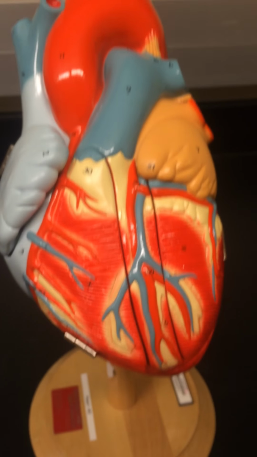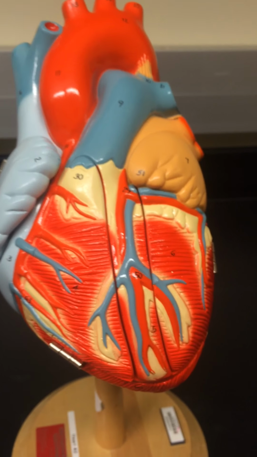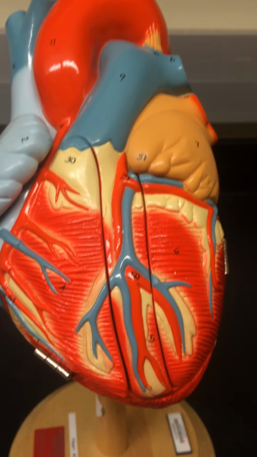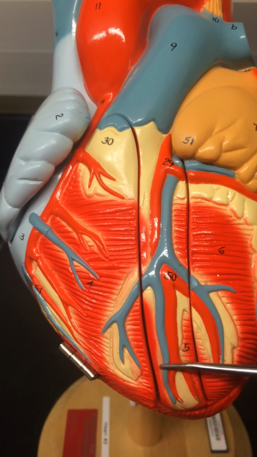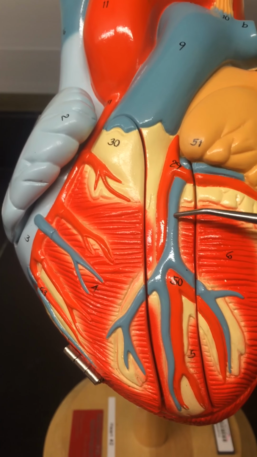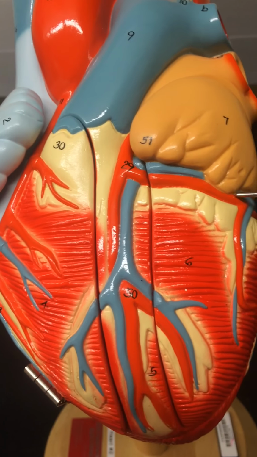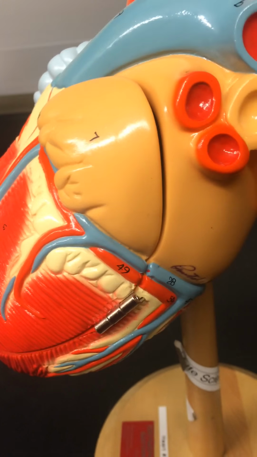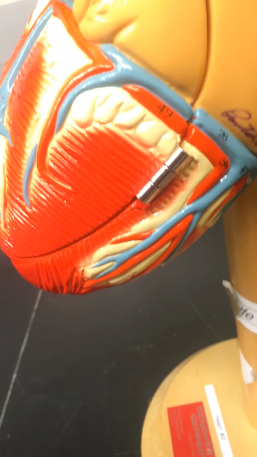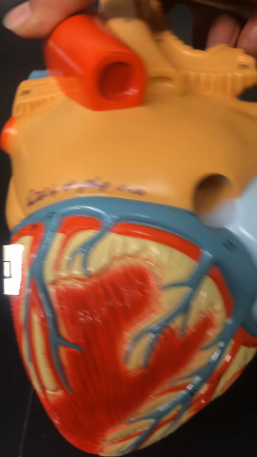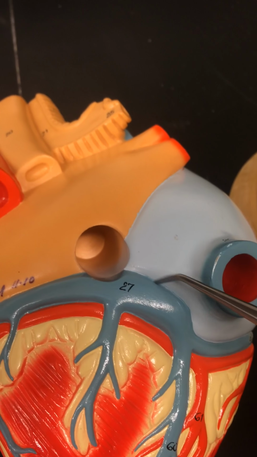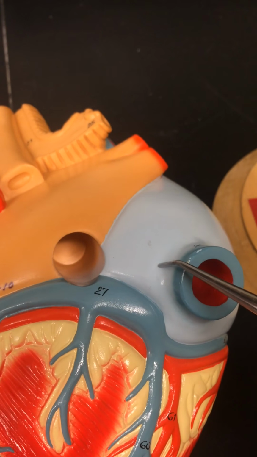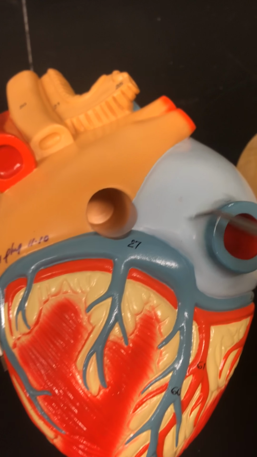The major veins of the heart you want to know run alongside the arteries. This great big vein in the front of the heart is called the great cardiac vein. The great cardiac vein comes up, goes around, and eventually reaches the back of the heart, into a wide vessel called the coronary sinus, which will then bring blood into the right atrium.